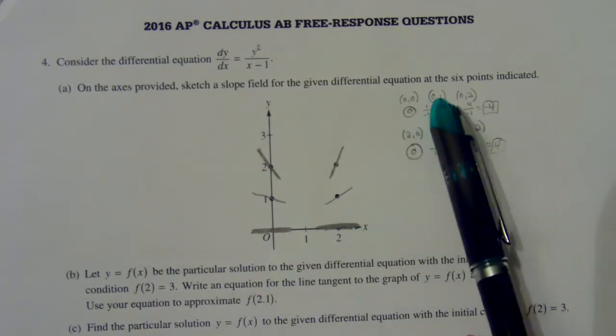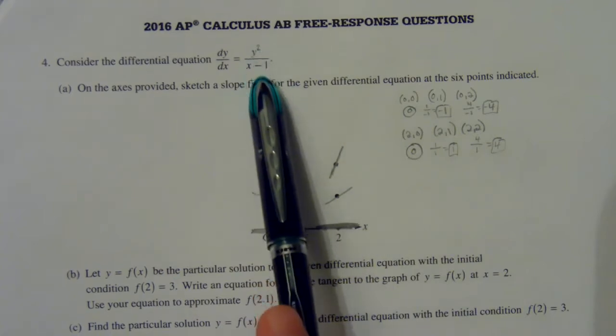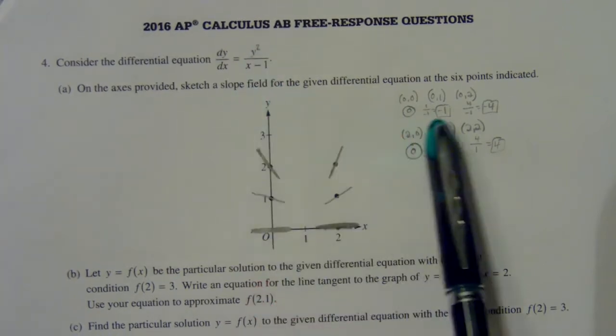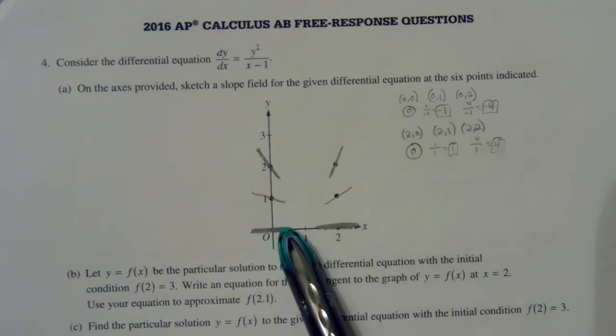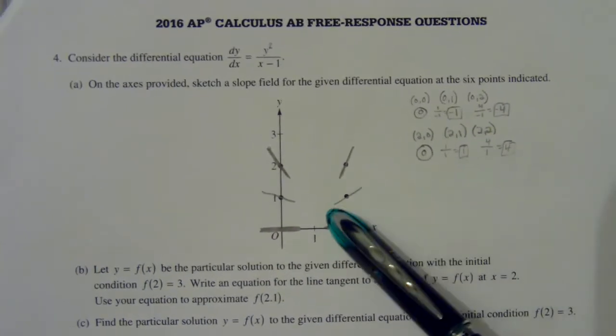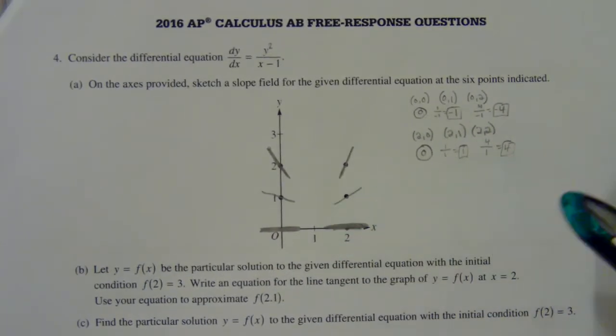So I jotted down the dots and I simply took the x's and y's, plugged them into that derivative equation, got my slopes, and I made my little hash marks there. So slope of 0 is horizontal. And if I had a slope of 1, I made that somewhat steep. And a slope of 4, you had to make that steeper than the slope of 1.